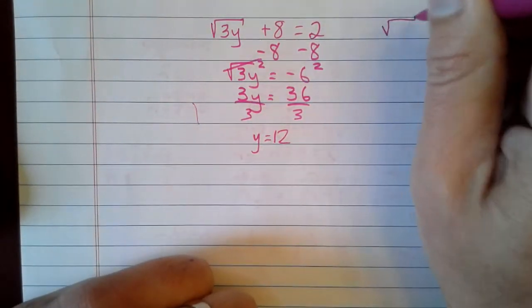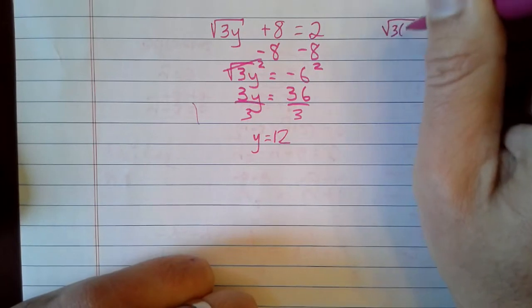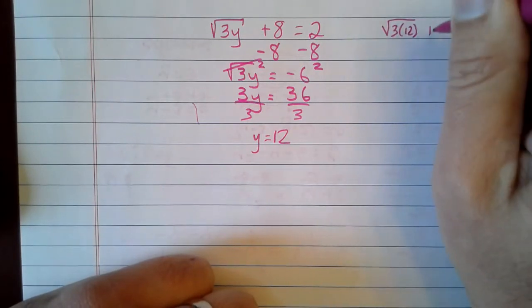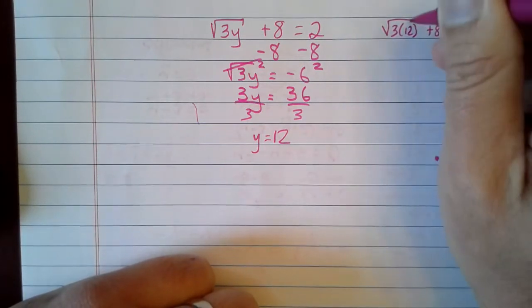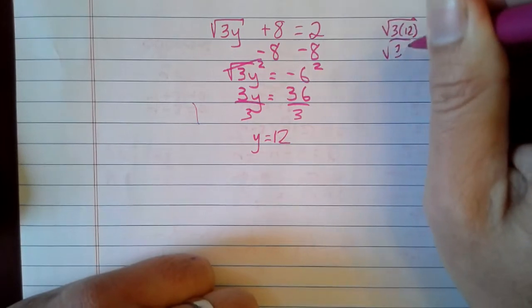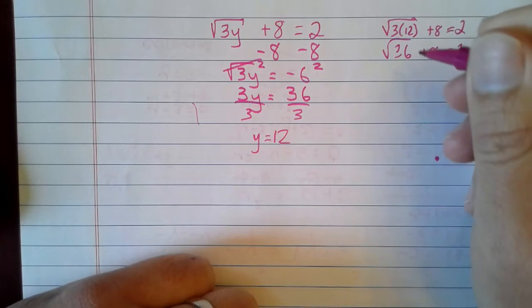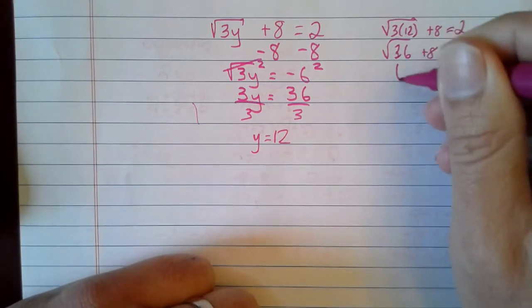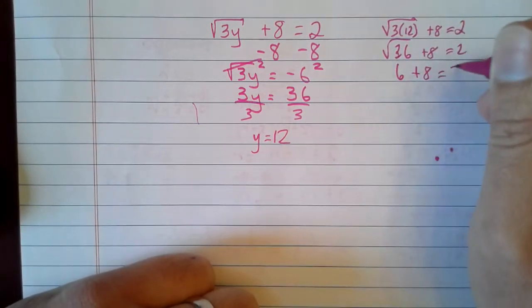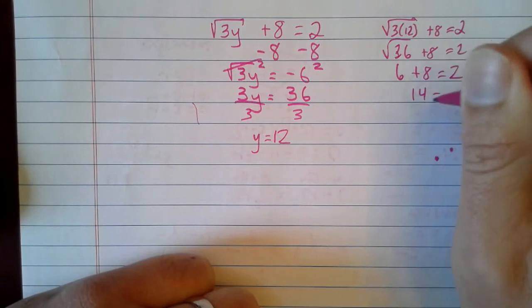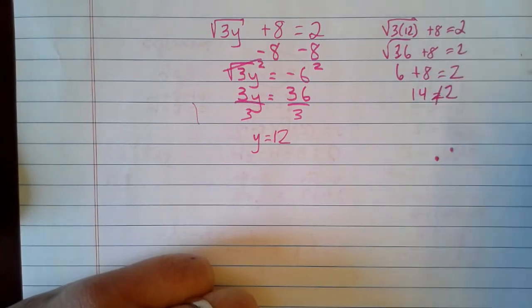All right. So the square root of 3 times 12 plus 8 equals 2. The square root of 36 plus 8 equals 2. The square root of 36, 6 plus 8 equals 2. I'm pretty sure I know where this is going. 14 equals 2, which is not equal to.